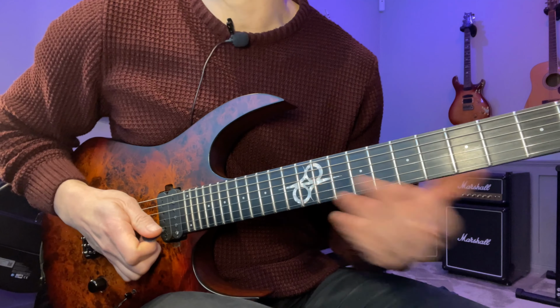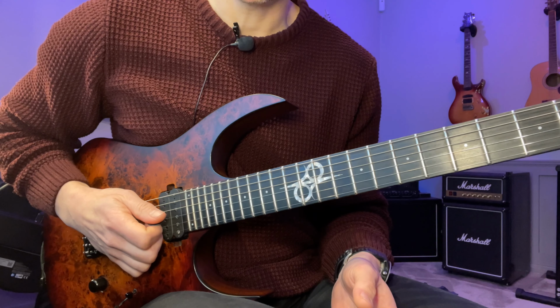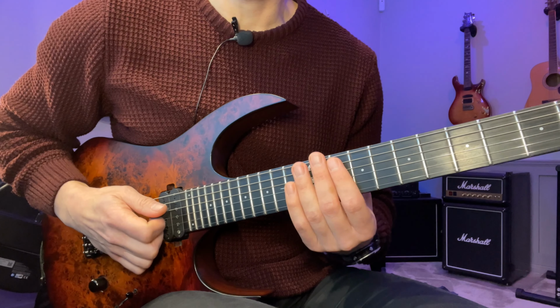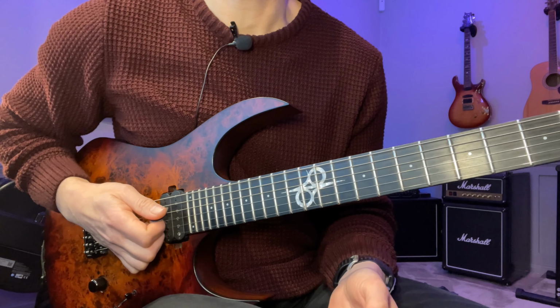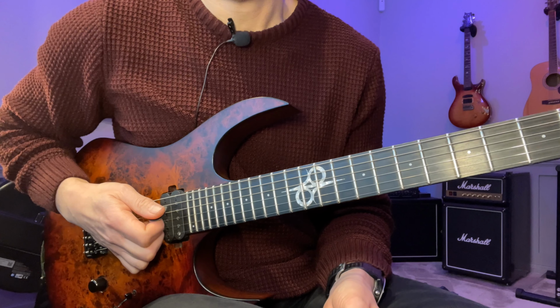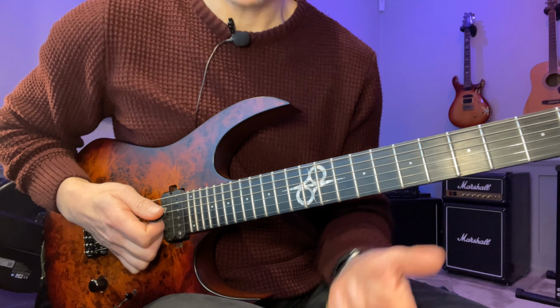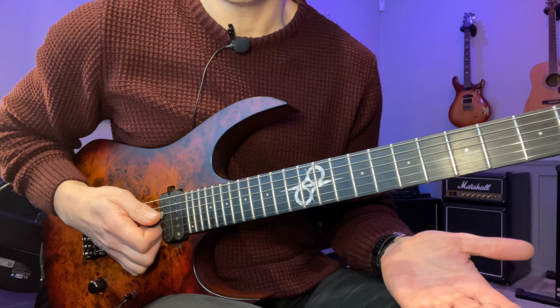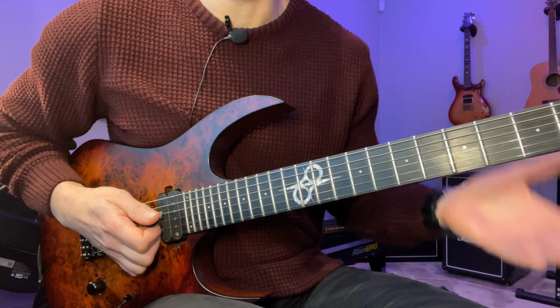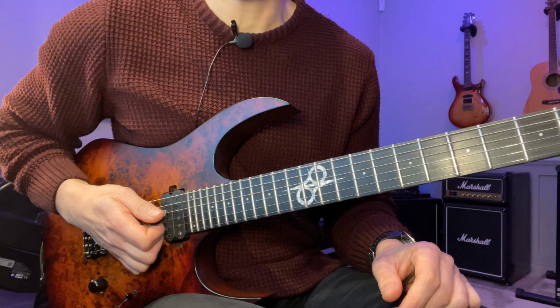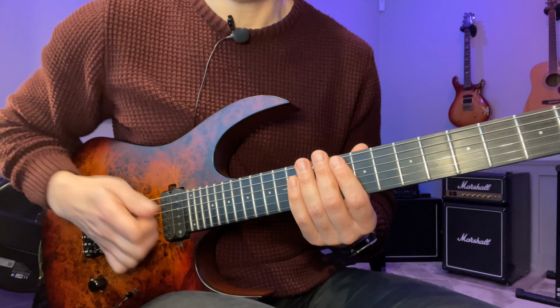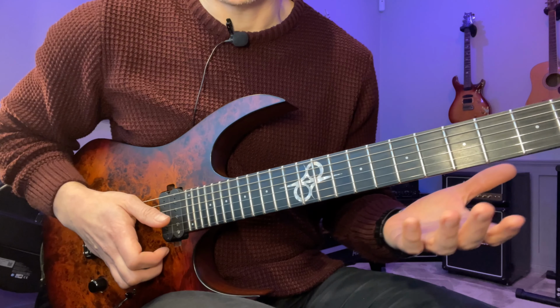Alright, so basically what we got here is a G minor pentatonic scale superimposed over this C minor tonality. So superimposition just means that you take another scale, arpeggio, whatever, and play it over another key. And the reason for that is that you can keep two familiar shapes, but you can get new sounds.